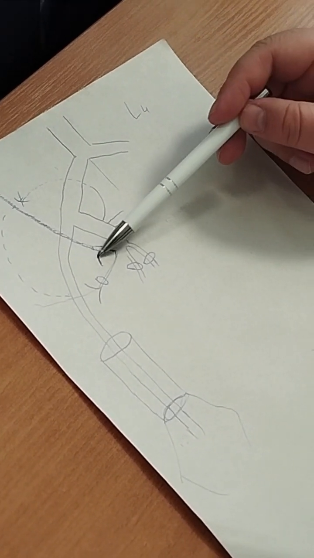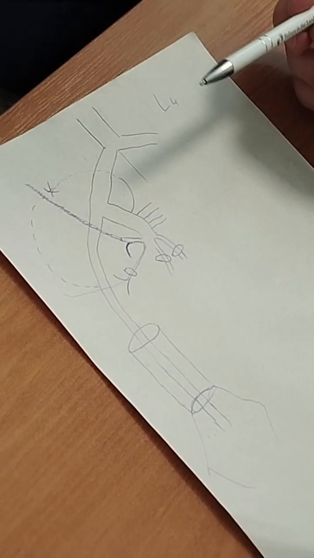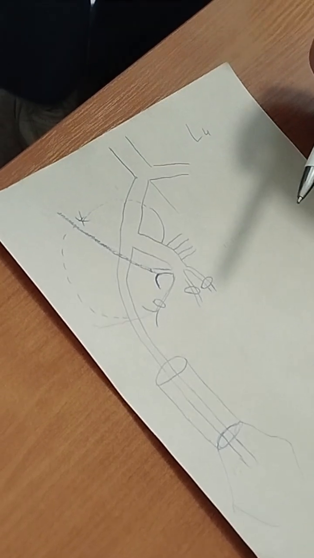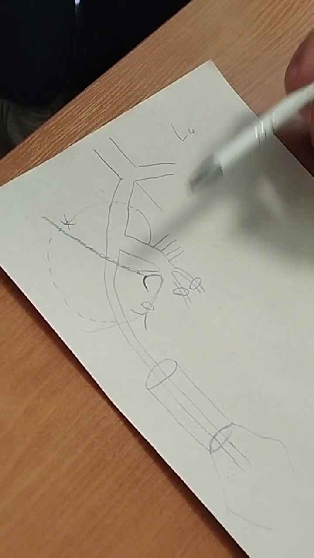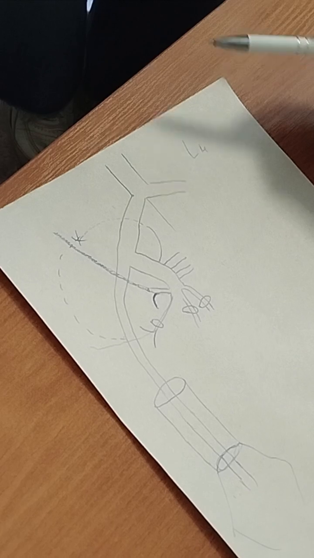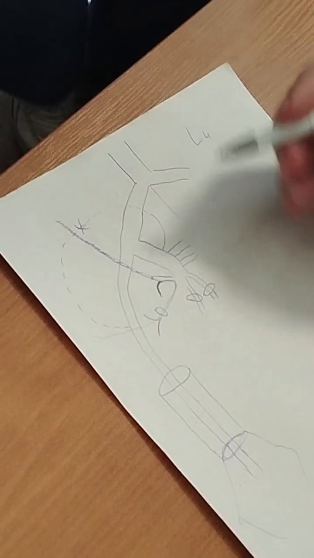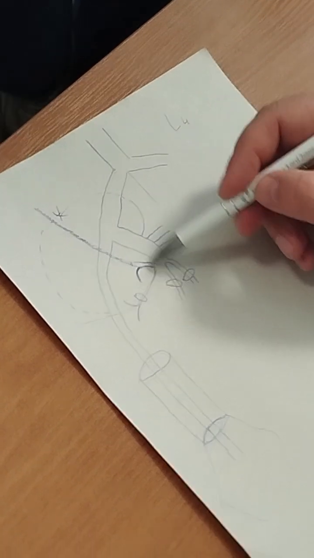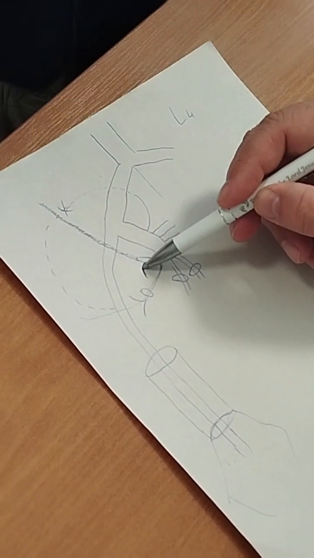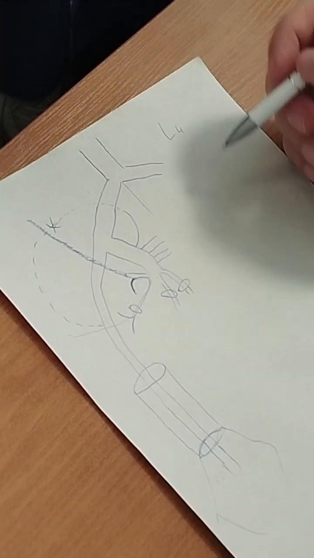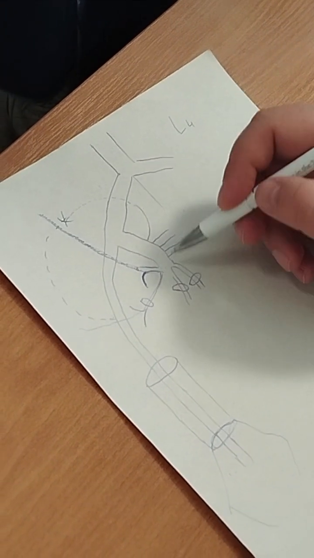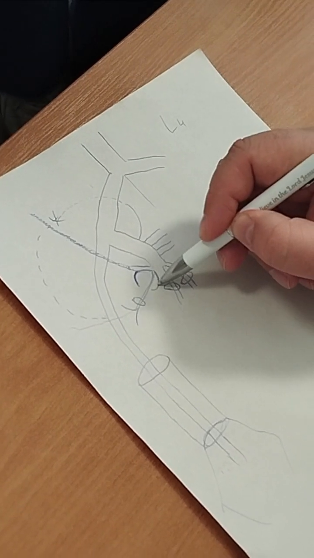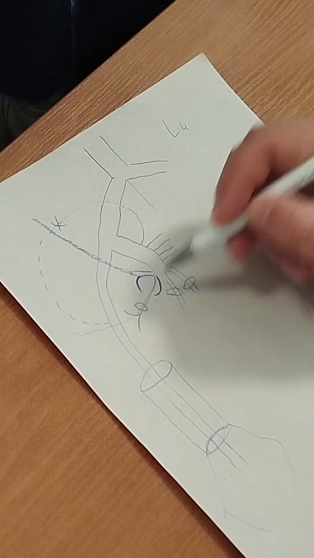From the arteria vesicalis superior, we have the ramus uretericus for the ureter. Sometimes from this artery starts the arteria ductus deferentis for the deferent duct. Sometimes the artery for the deferent duct starts from the internal iliac artery, and sometimes from the arteria vesicalis superior. The next branch from the internal iliac is the arteria vesicalis inferior. It also goes to the urinary bladder and supplies it.